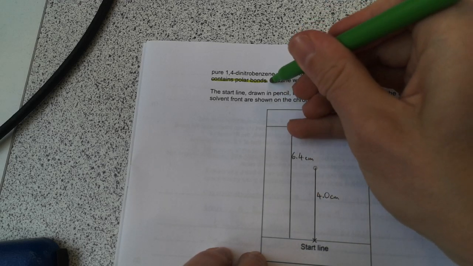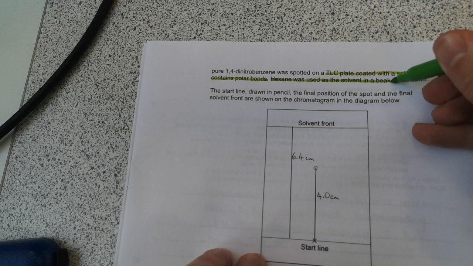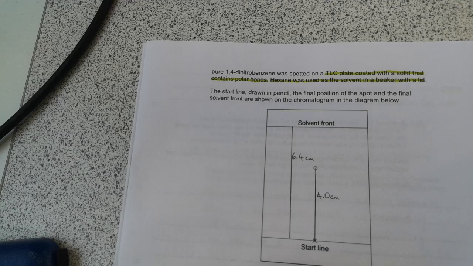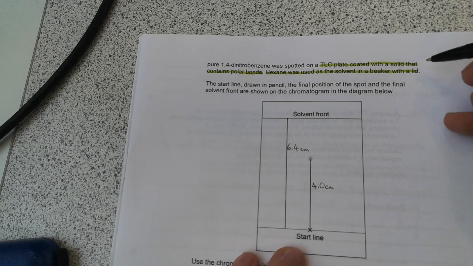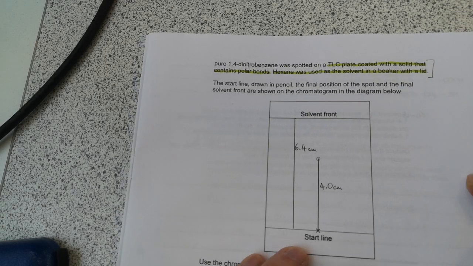Hexane was used as the solvent. That is key again. Think about it. Hexane, that's C6H14. That's a hydrocarbon, so that's going to be non-polar. So we've got a non-polar mobile phase and a polar stationary phase. You get that from this part of the question.